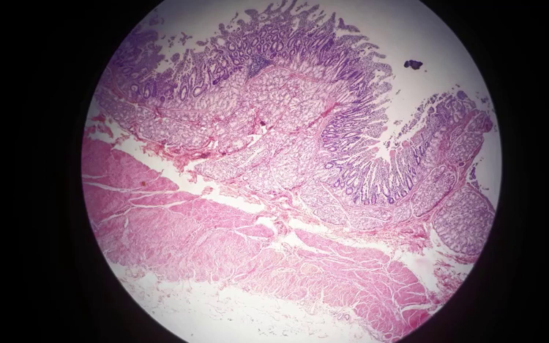This is a section of the first part of the small intestine, duodenum. At first, let's talk about general features of the small intestine. In the small intestine, the degradative phase of digestion is essentially completed and most absorption of nutrients occurs.